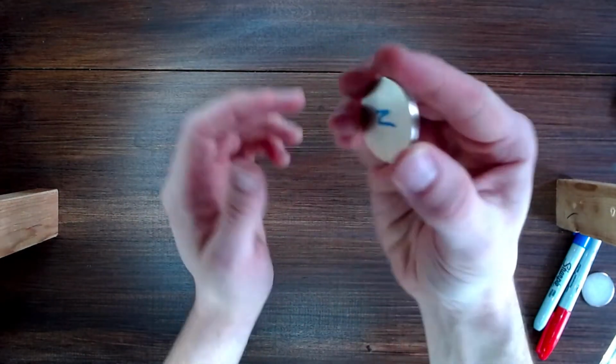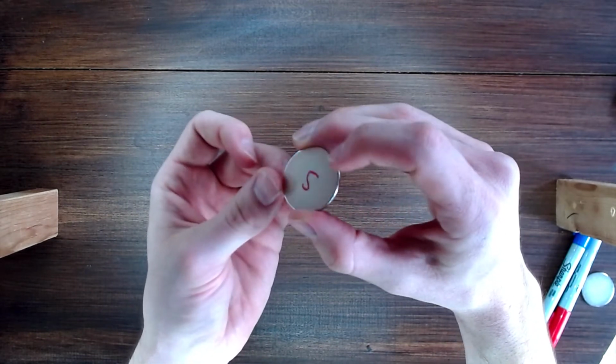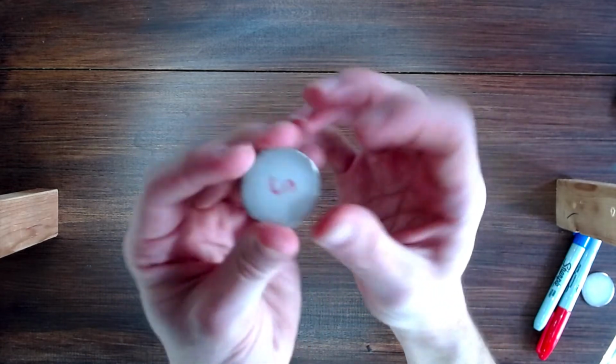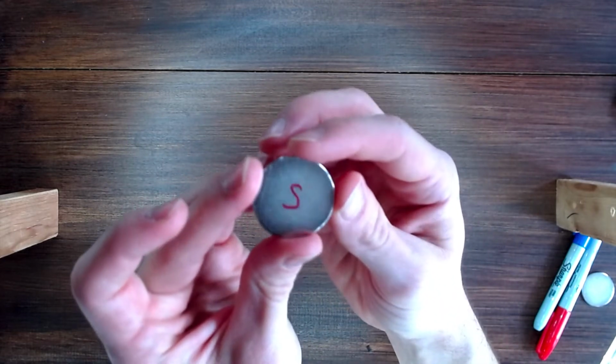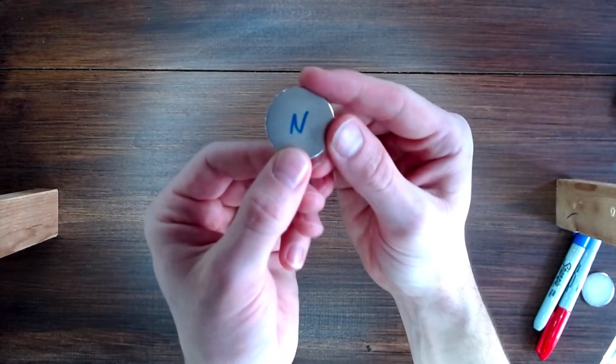Okay, everyone. So welcome. Here I have what's called a disk magnet. It's called a neodymium magnet. It's a rare earth magnet. It's very strong. And I have the 2 sides labeled. Here I have the south side of the magnet. We should all know that magnets have a north side and a south side. And here I have the north side of the magnet.